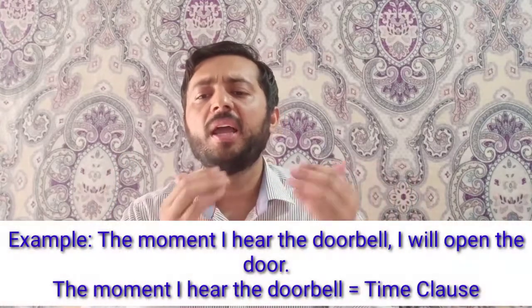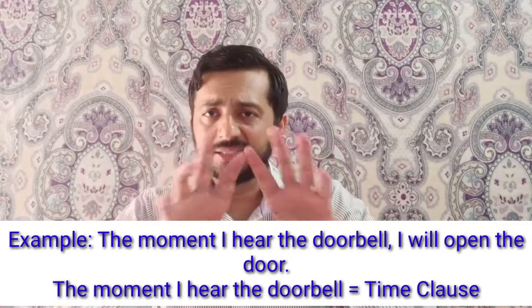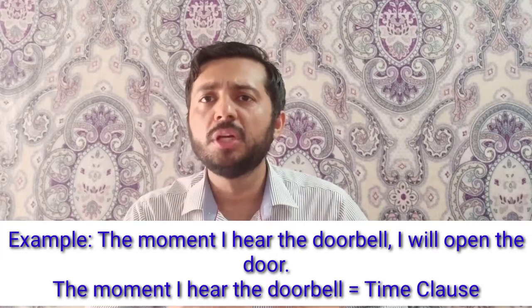The next example, the moment I hear the doorbell, I will open the door. So the moment I hear, this is in the present tense. Remember, all these time clauses that we have used, we usually refer to the future action, but we keep them in the present tense. So the moment I hear the doorbell, I will open the door.